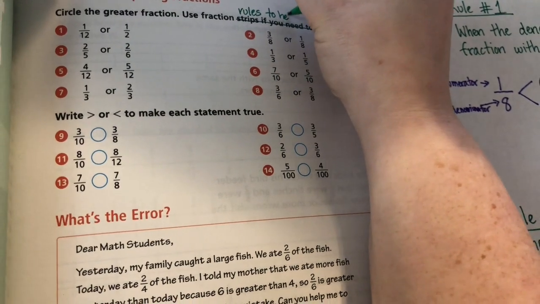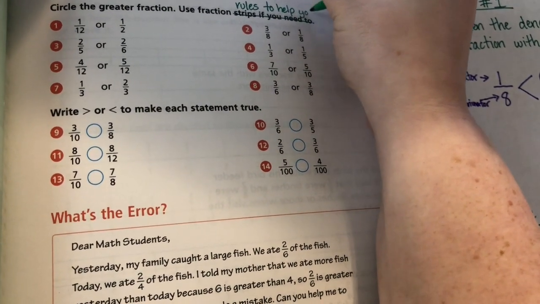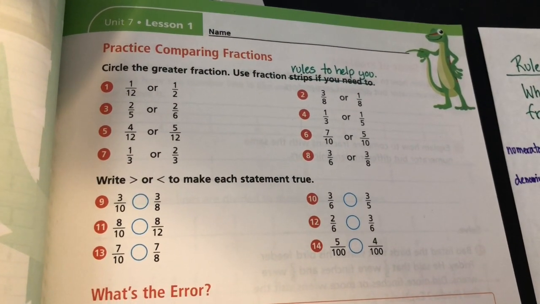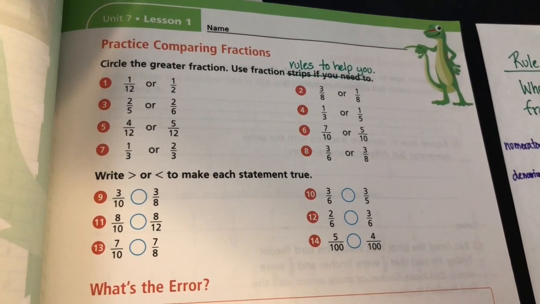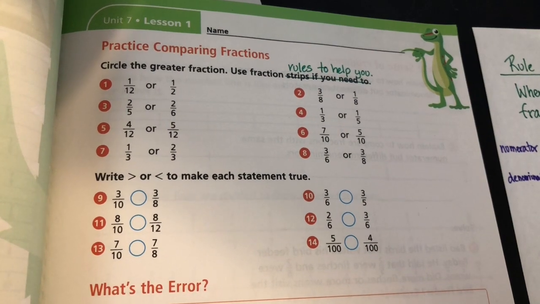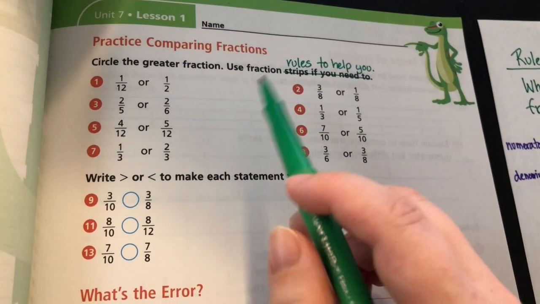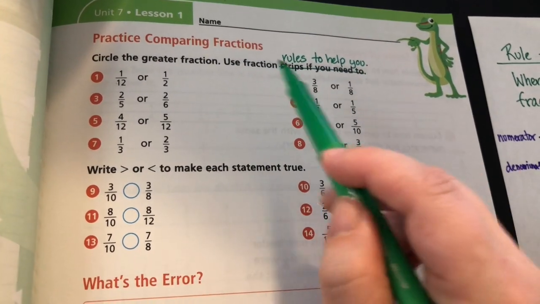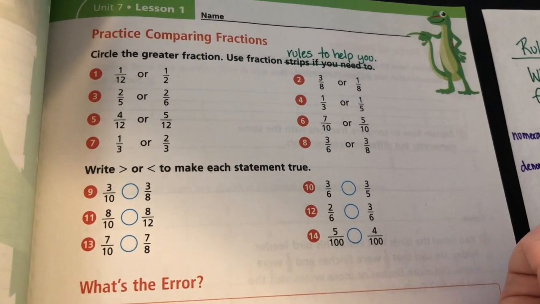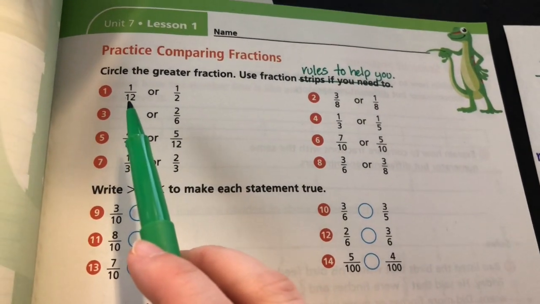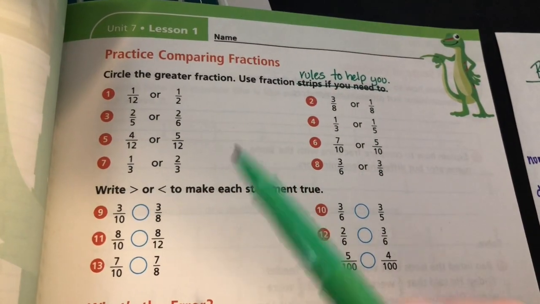to help you, because you're not always going to have fraction strips. A lot of times, in real life, think about how often do you have a fraction strip? Almost never, right? So it's important to learn some rules to help you so that you can remember, so you don't need those fraction strips. Okay, so for number one, I'm gonna do a few of these with you. I'm gonna do 1 and 2, and then I'm gonna have you do the rest.